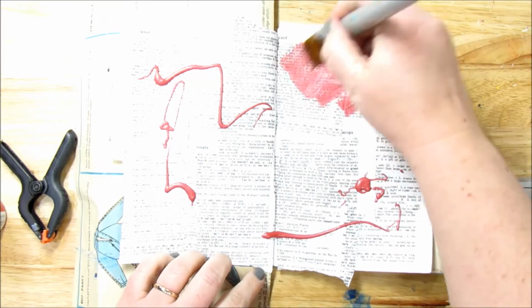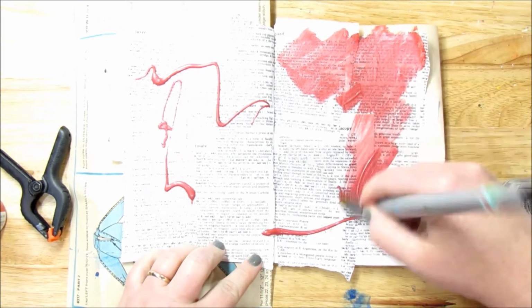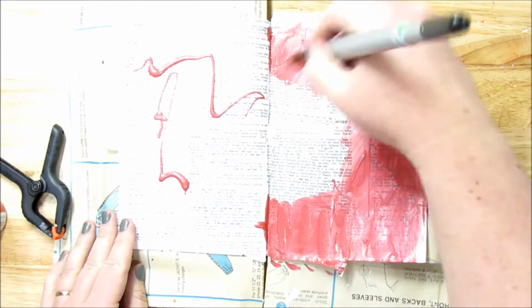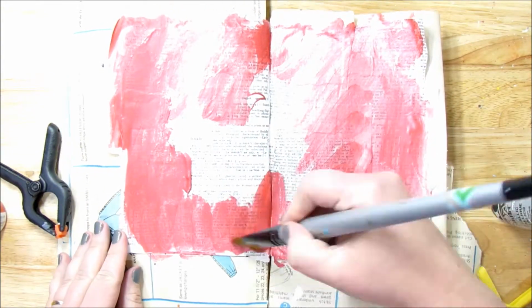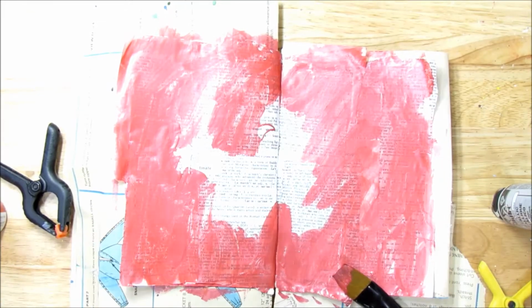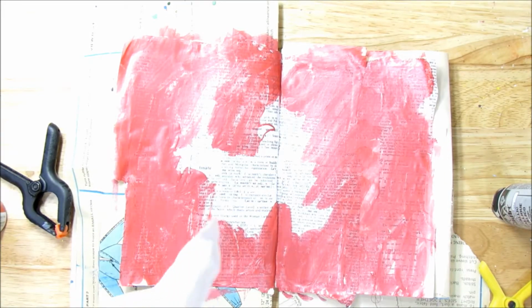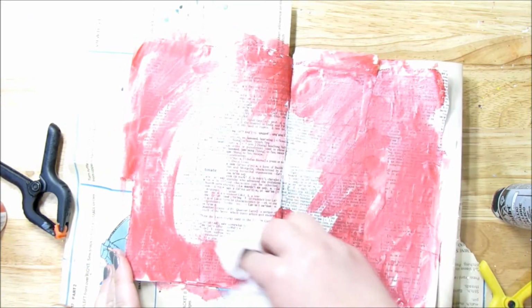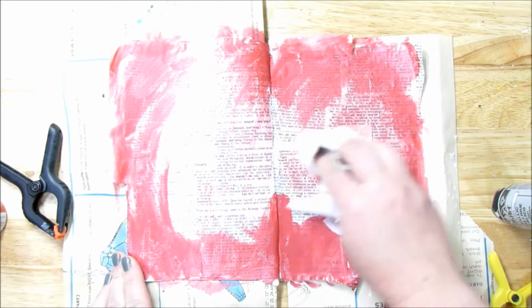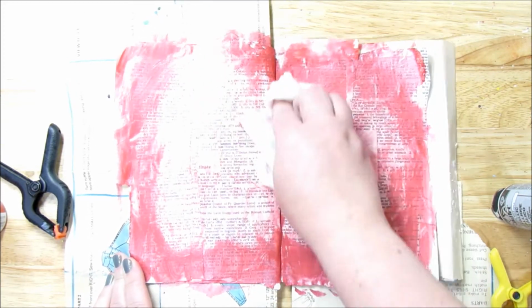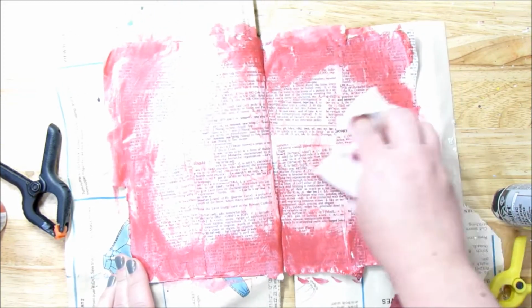And I'm just taking a paintbrush and I'm just painting around. Now that I have the outside done, I am going to take a baby wipe and just kind of wipe away a little bit of this. Not everything, just a little bit, because I really want to make sure it's darker on the outsides.